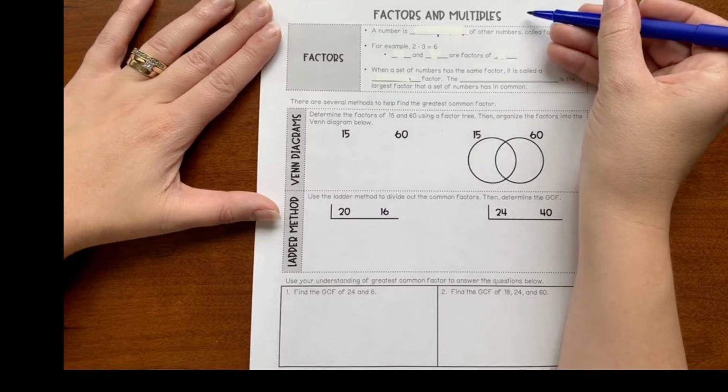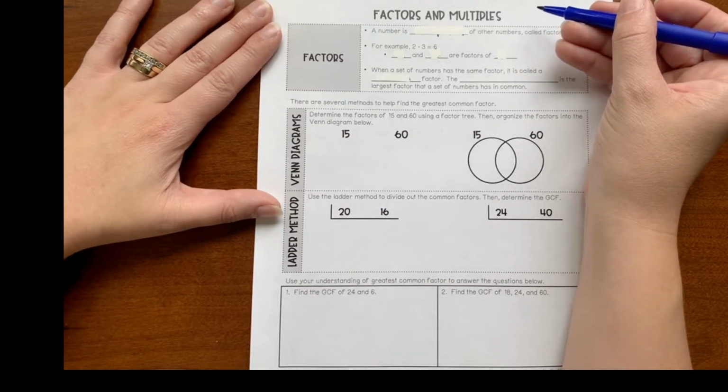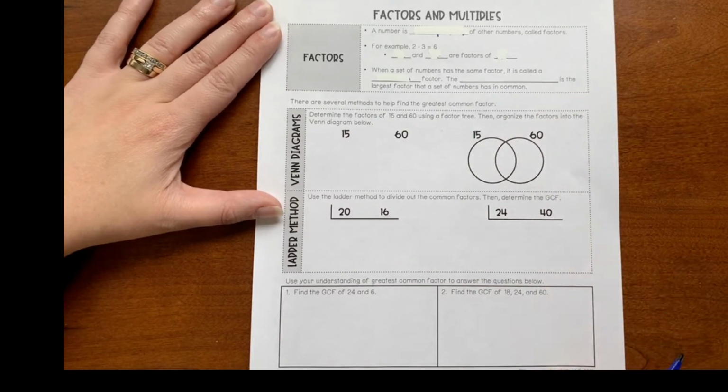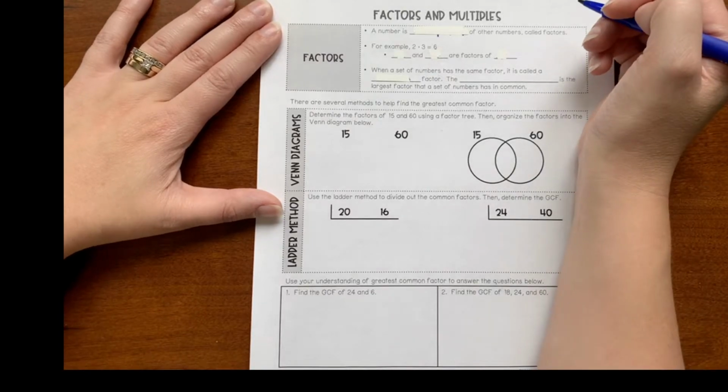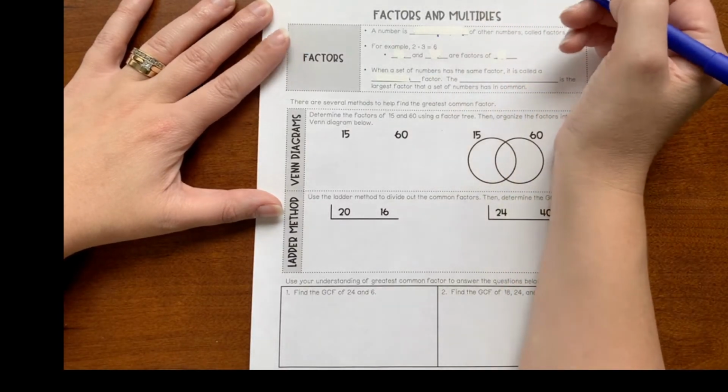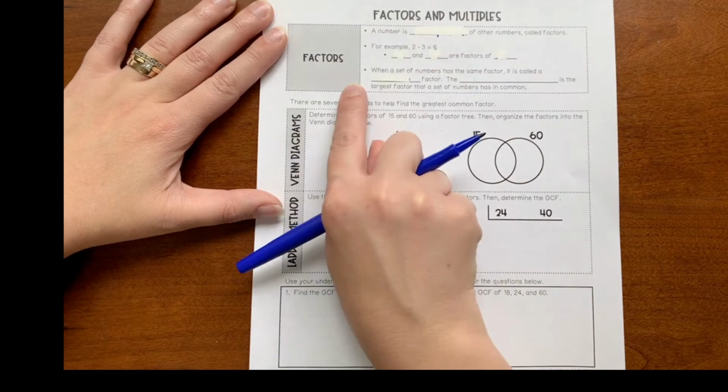So today we're going to be talking about factors and multiples. The first thing we're going to talk about and focus on the front are factors, and then on the back we're going to focus on multiples. So factors are the definition that we're going to talk about first.